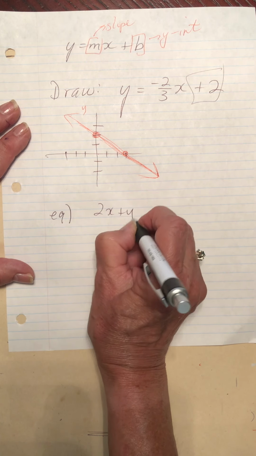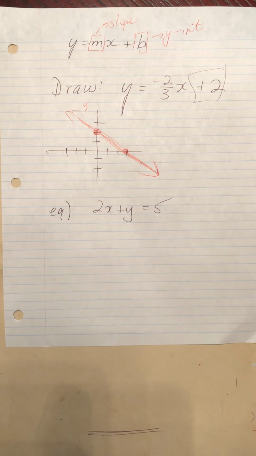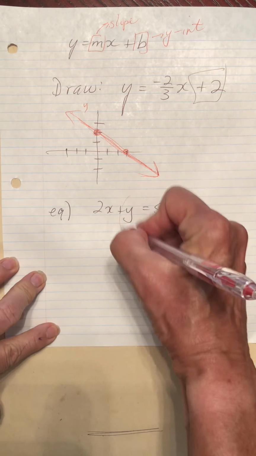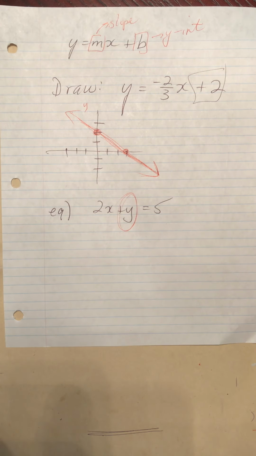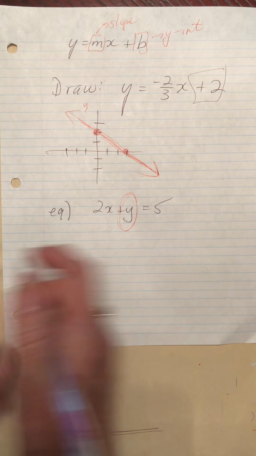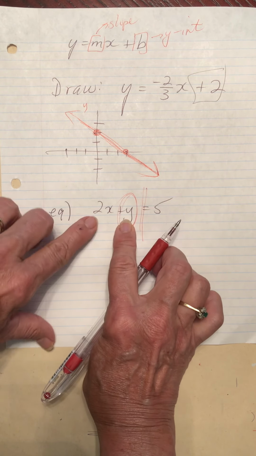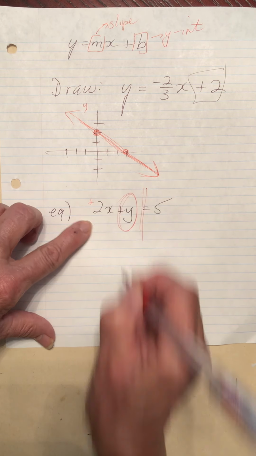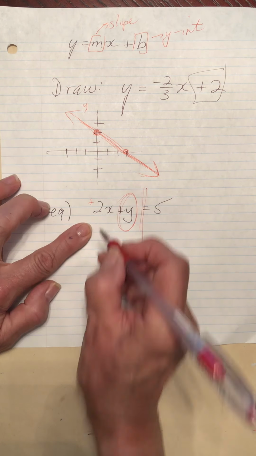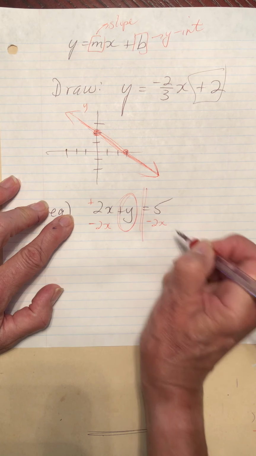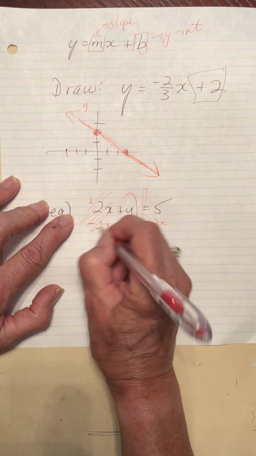How about 2x plus y equals 5? And I want to draw that. I can't nicely draw this thing until it looks like this. So I need to get the y by itself. Well, this is an equation, right? I have a left side and a right side. If I want to get the y by itself, how would you get rid of a positive 2x? You would minus 2x from this side and minus 2x from this side. So these would be 0.